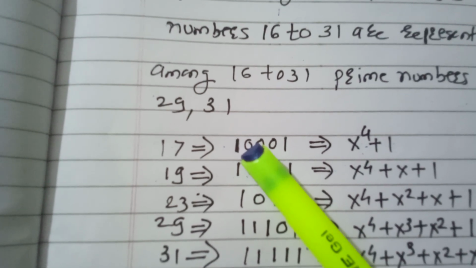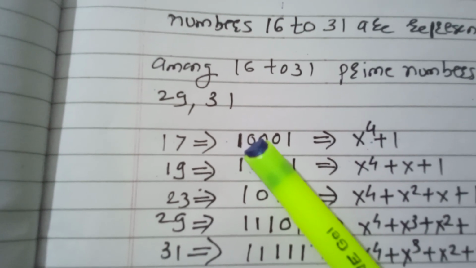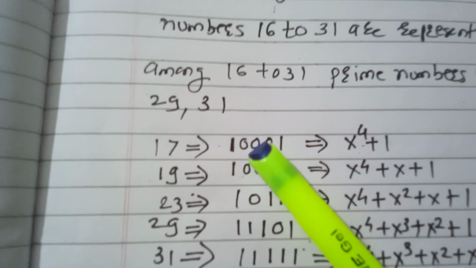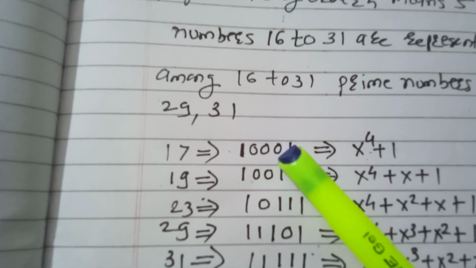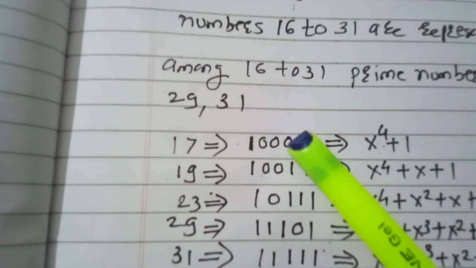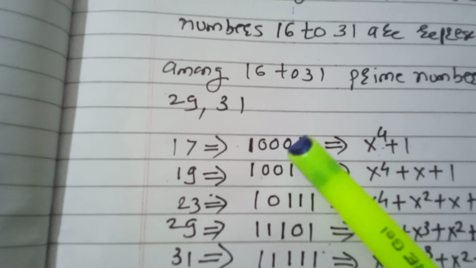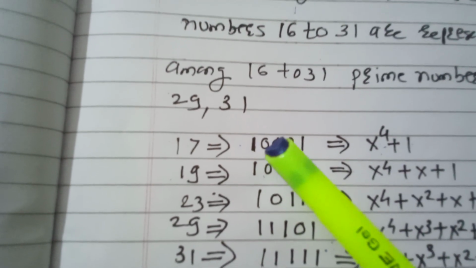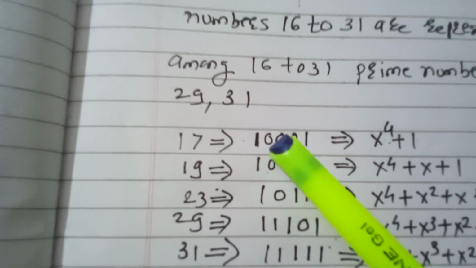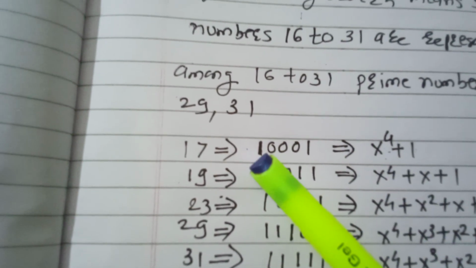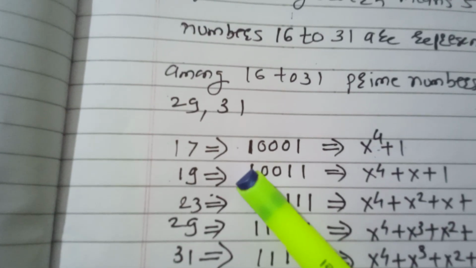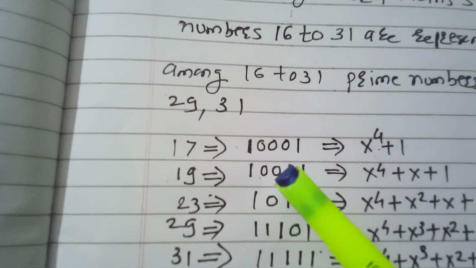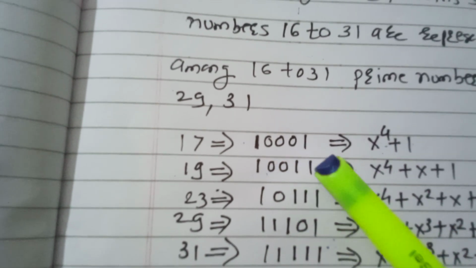This is the bit position for x cube, x square, x and 1. Wherever 0 is there, you are not going to consider that term, because 0 means the coefficient is 0. If the coefficient is 0, that term is cancelled out. So here x4 plus 1, and here x cube and x square are not there, so x4 plus x plus 1.